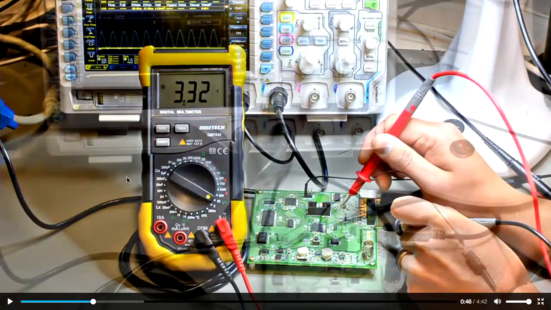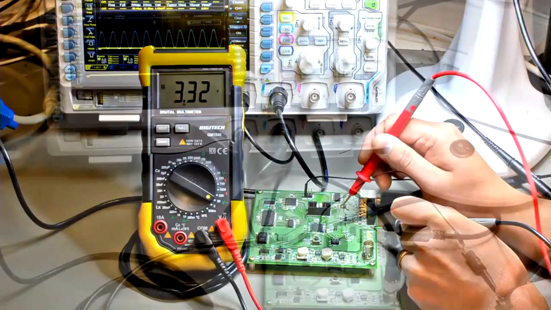For every board, we will be checking the power supply first. That is a procedure. When you check ground and +5 volt, if you see 0, it means it's already shorted. So there is no point in testing the signals.